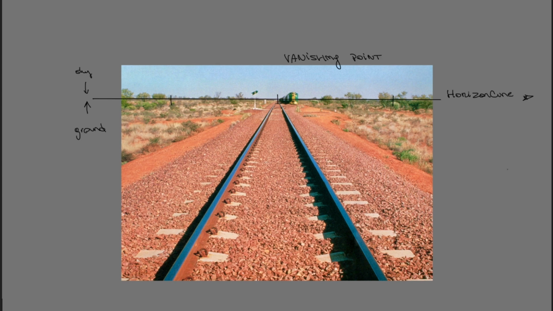Now something else I really need to talk about is the fact that objects are closer to us, like let's say this beam on the ground, and the same beam a little bit further. The further they get away from us or closer to the horizon line, the smaller they become. So the same object will shrink into the distance closer to the horizon line.